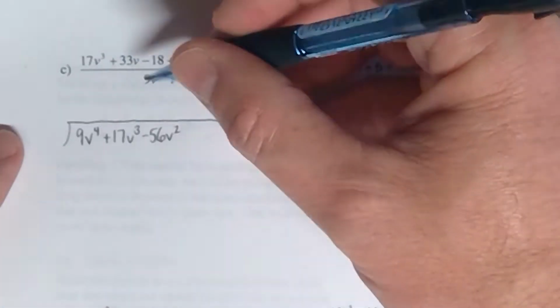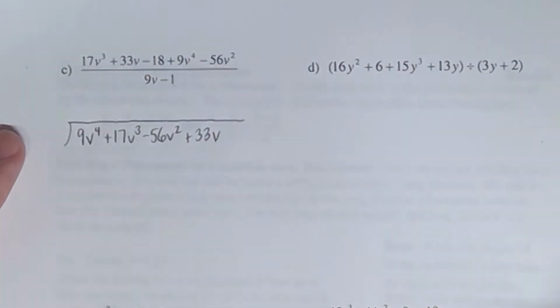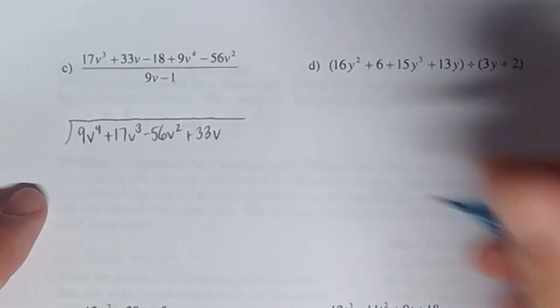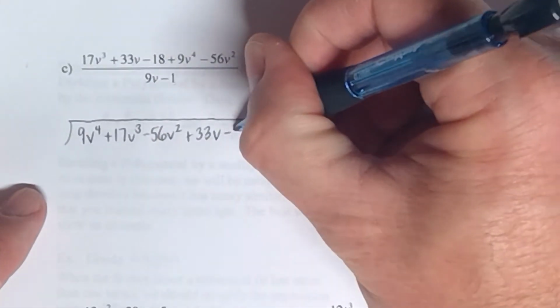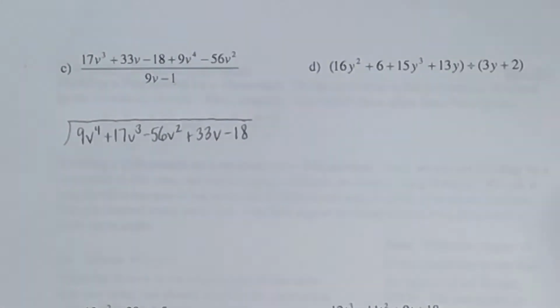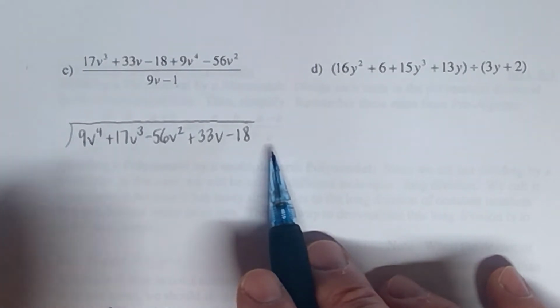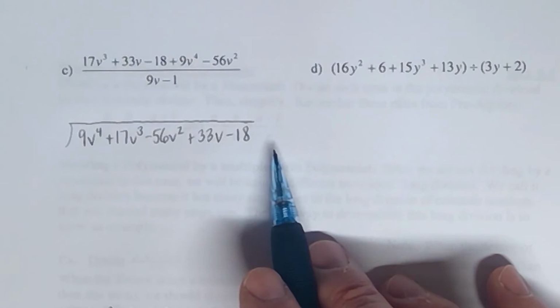Next, you would have positive 33v. So again, put the plus in front of that because it has to stay positive. And finally, negative 18. Put that minus in front of that to make sure it stays negative. And there you go. It is now in descending order, but it's still the same polynomial because you still have the same correct signs in front of each term.